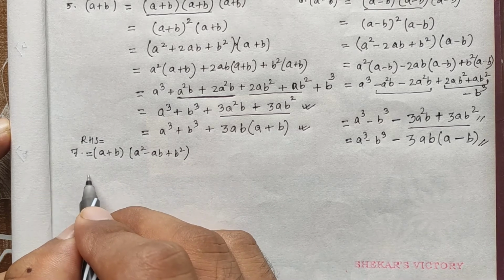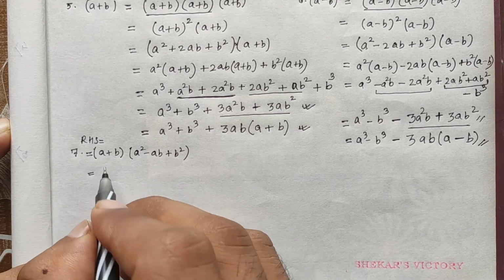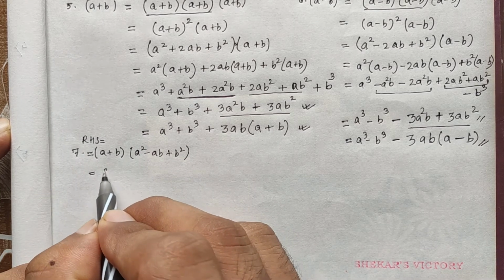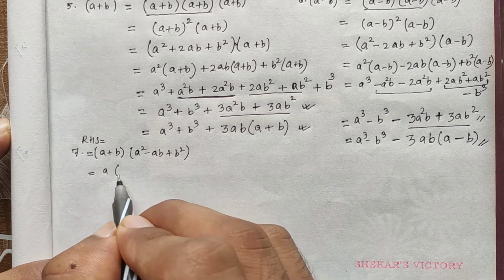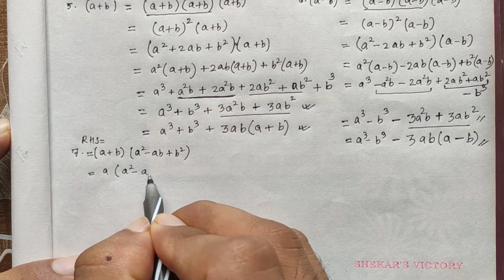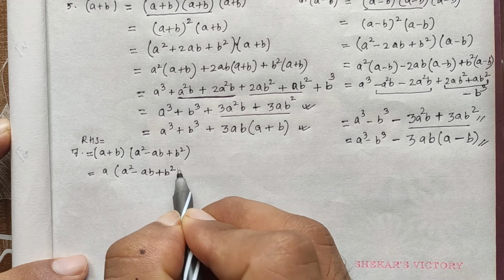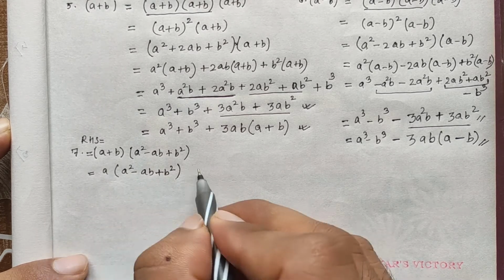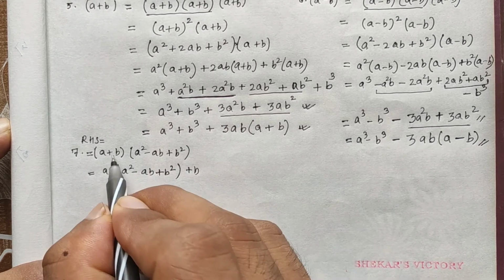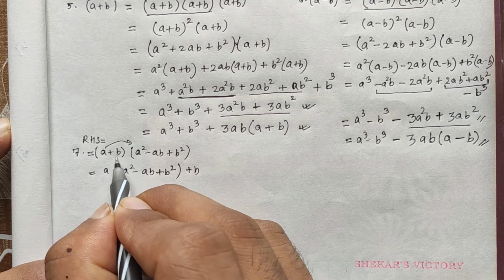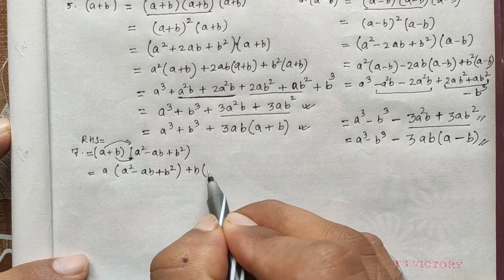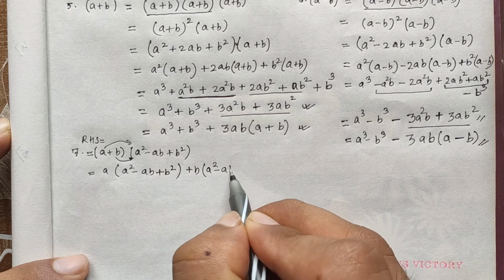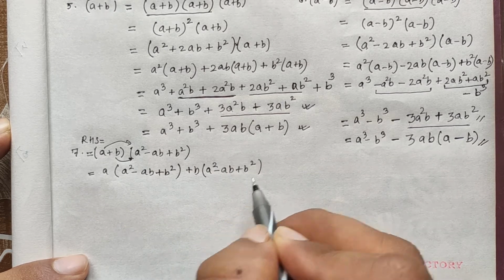So let's find it. Simple multiplication: a times this whole one, a times a square minus ab plus b square, and plus b times this, plus b times a square minus ab plus b square.